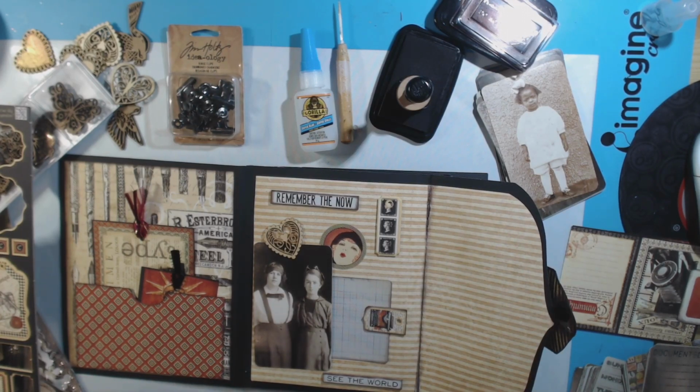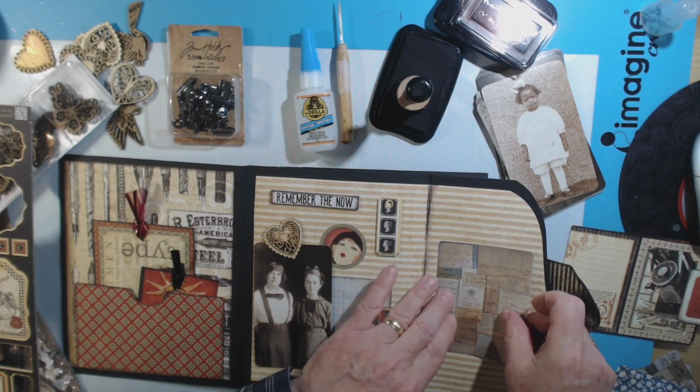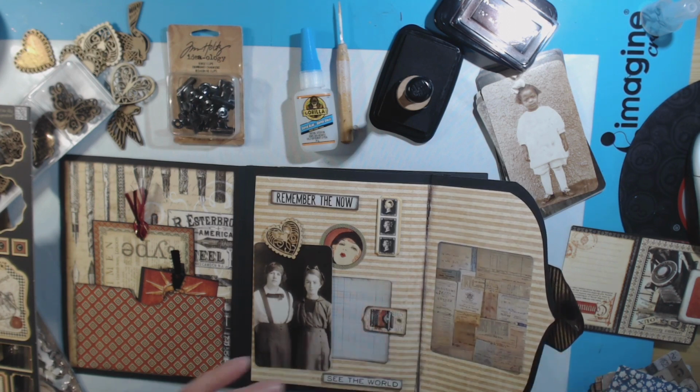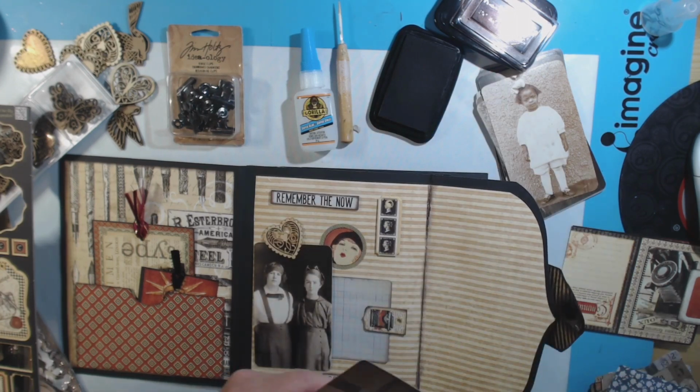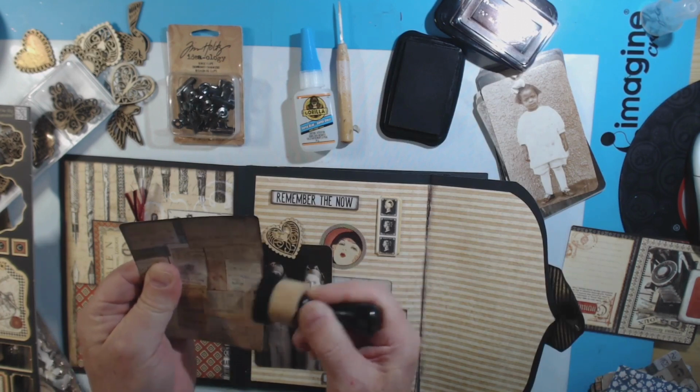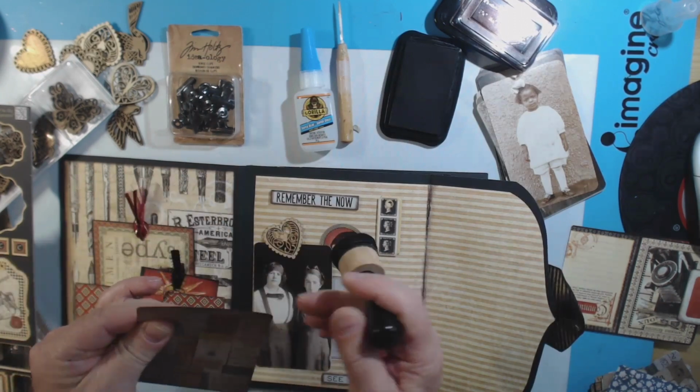Now, I have this area here that's empty. And that might be a good place to put another pocket or a journaling card. I've got a journaling card there, but someplace where they could mount maybe a picture. So how about something, maybe something like that. And that could act as a frame for a picture. And we can put a couple of more embellishments around it, but let's first just ink the page.